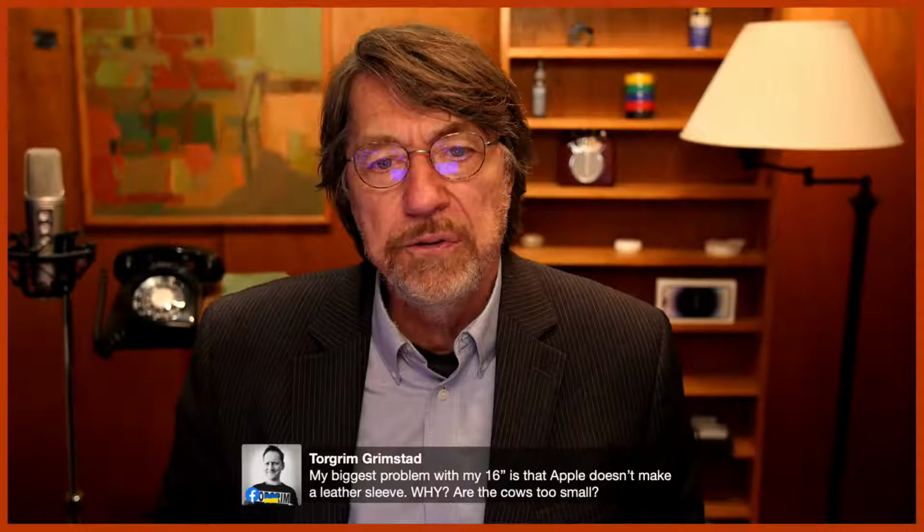My biggest problem with my 16-inch MacBook Pro is that Apple doesn't make a leather sleeve. Why? Are the cows too small? I don't think they're too small.